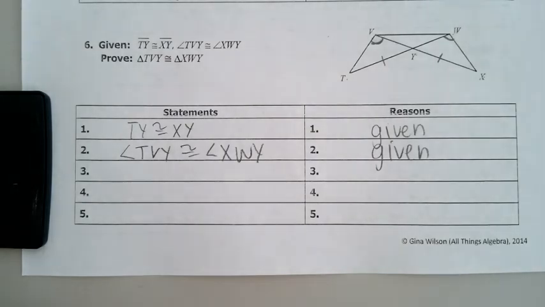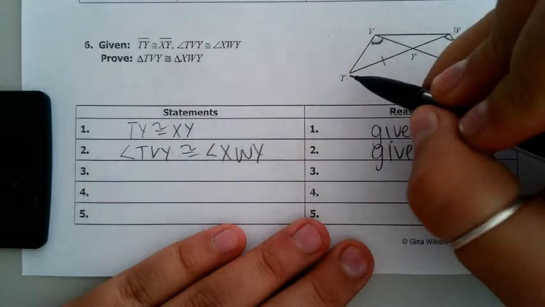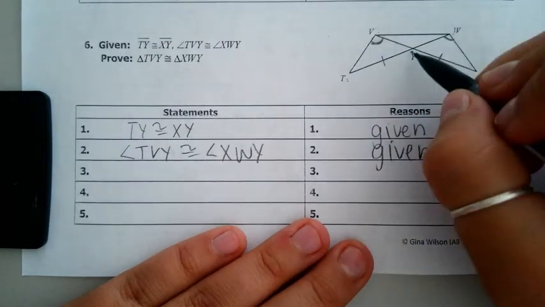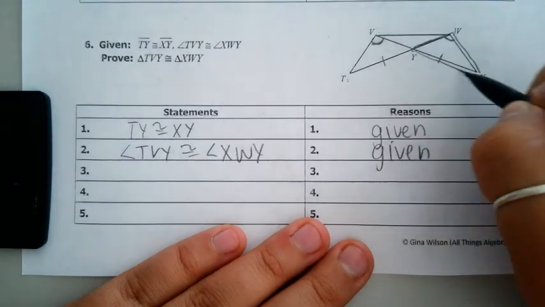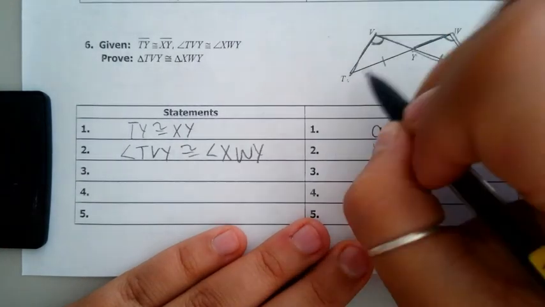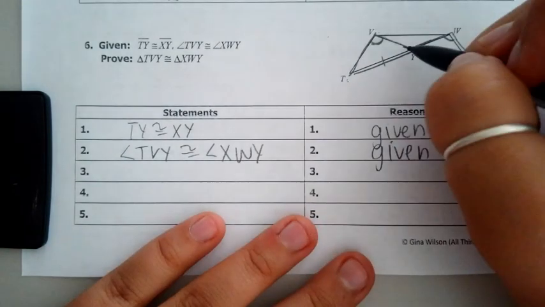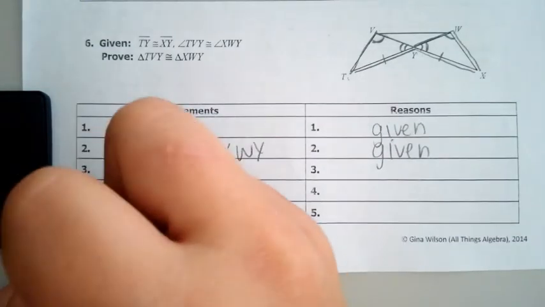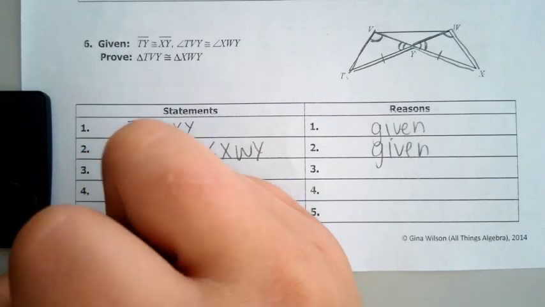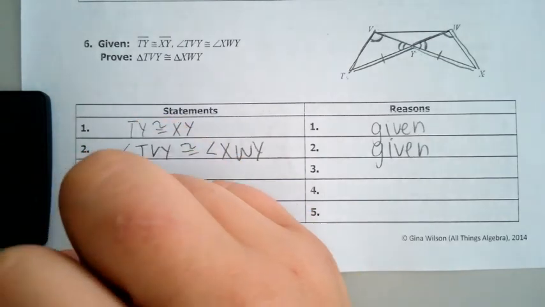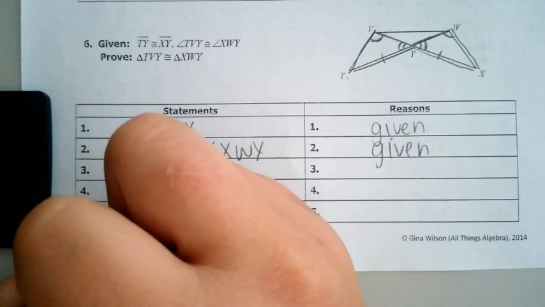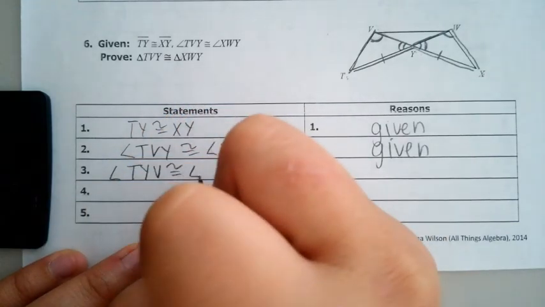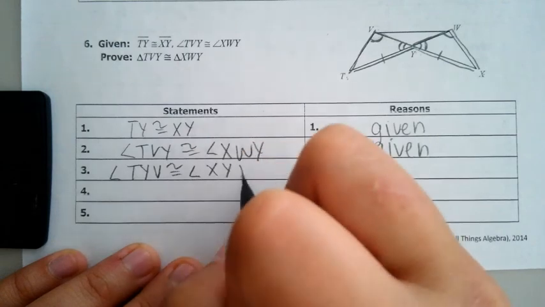For this, we're trying to prove that TVY and XWY, so these triangles, are congruent. So we can have vertical angles here. I'm trying to think if TYV is congruent to angle XYW.